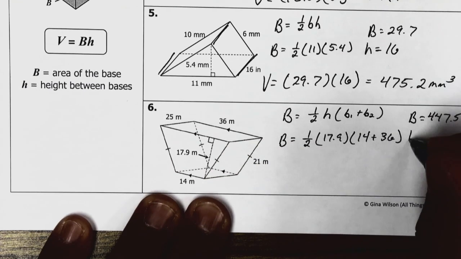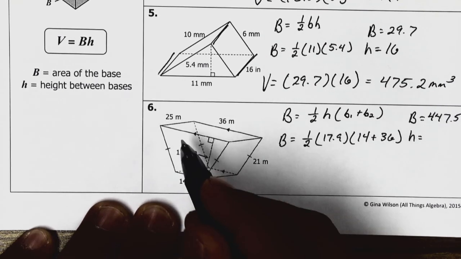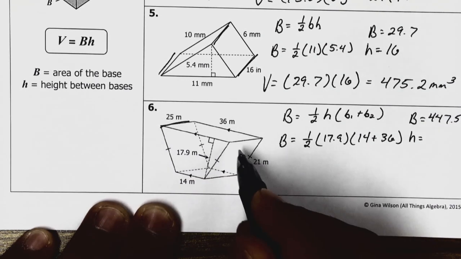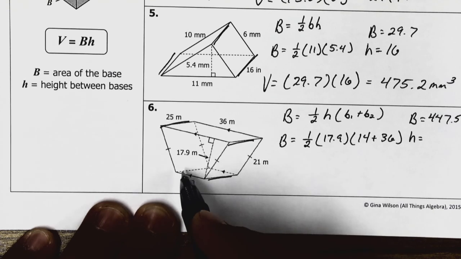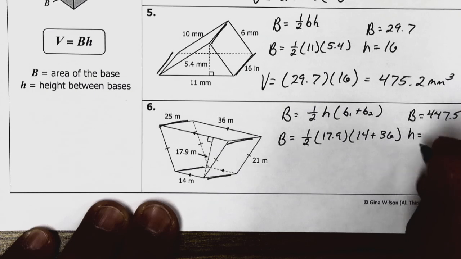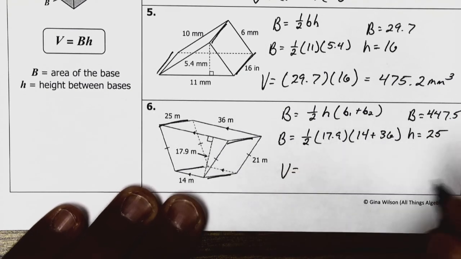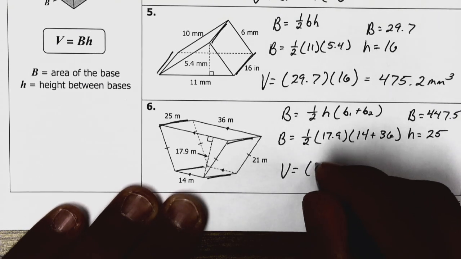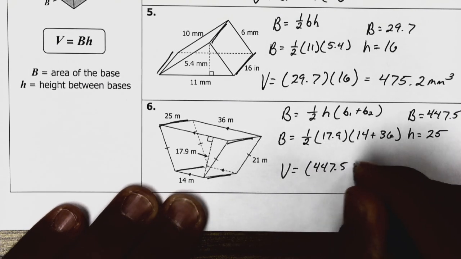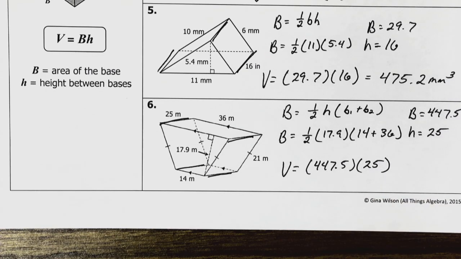All right, now for H, remember H is the distance between the two trapezoids. So the distance between the two trapezoids are here, here, here, and here. So all four of these lines are the height, so this one is 25. All right, so then my formula for volume is base times height. So that 447.5 times 25.